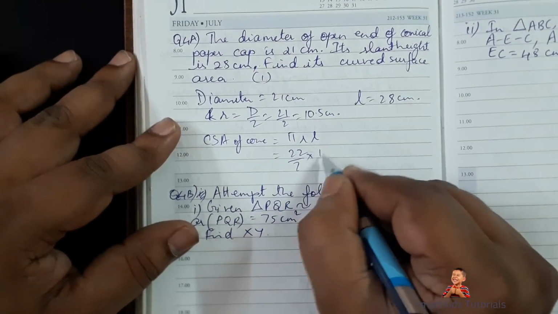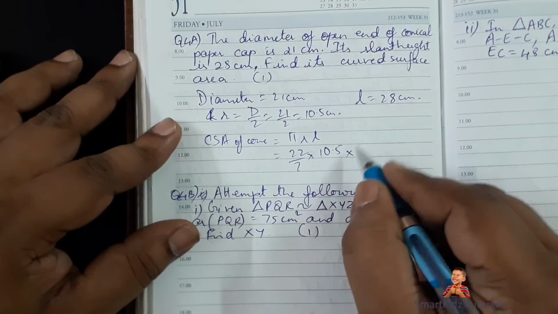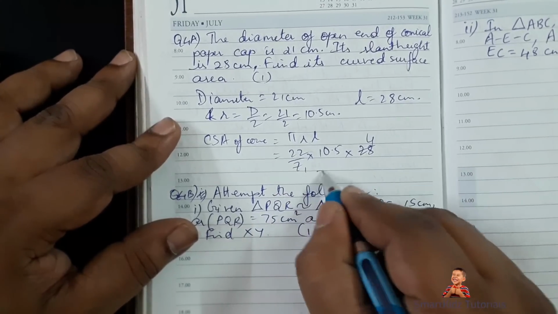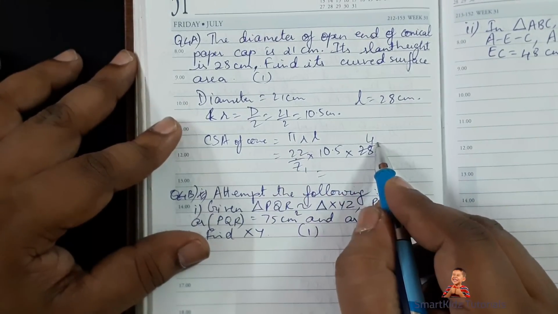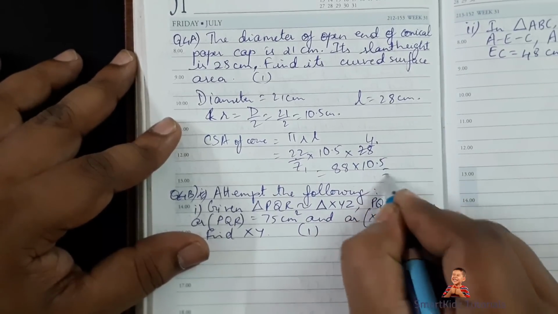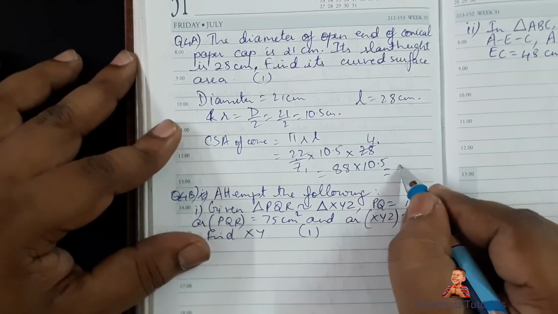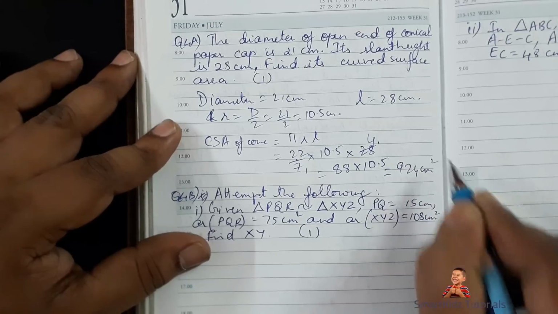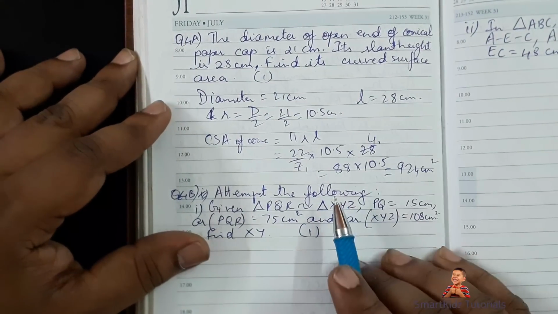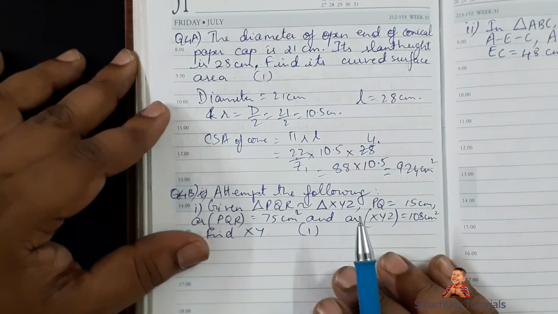R is 10.5 and L is 28. So 7 1s are 7, 7 4s are 28. 22 into 4 is 88. So 88 into 10.5 will give us 924 square centimeter. That is the curved surface area of the paper cone.